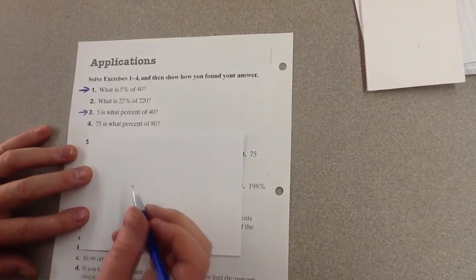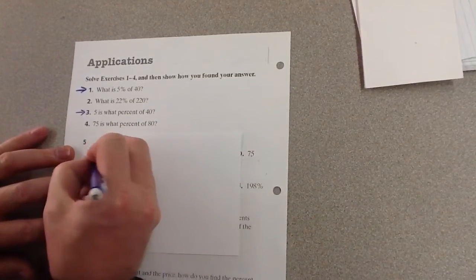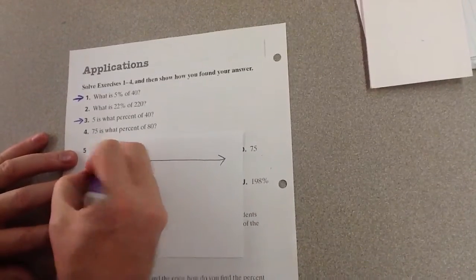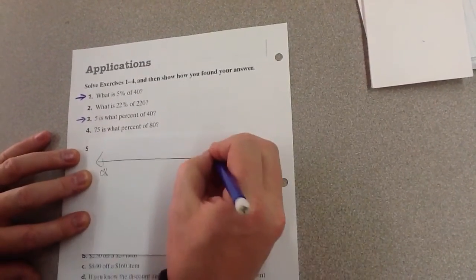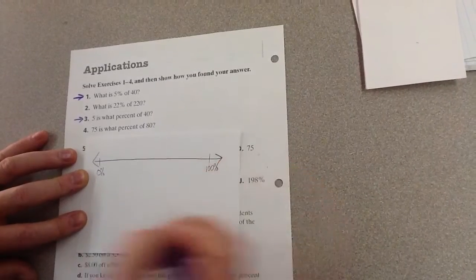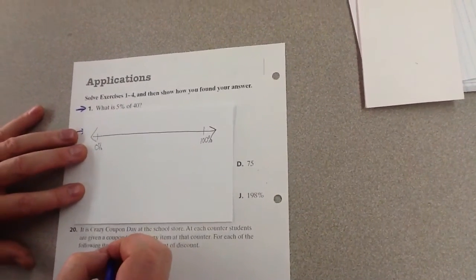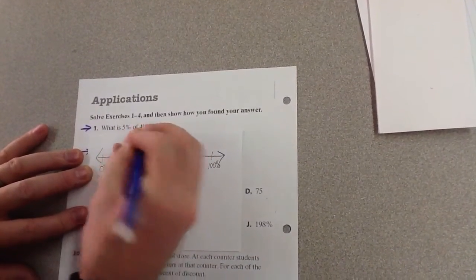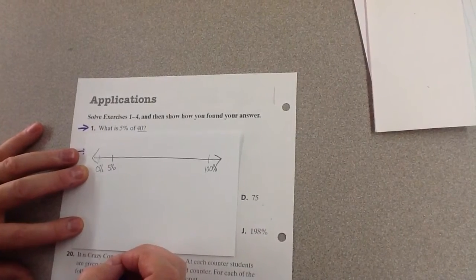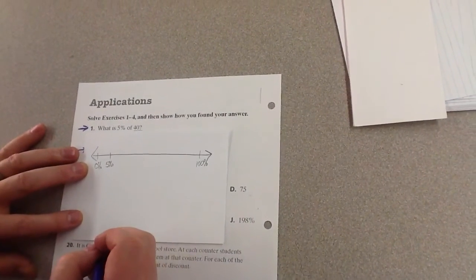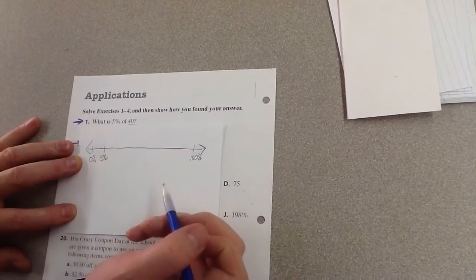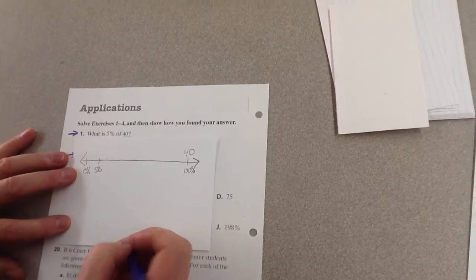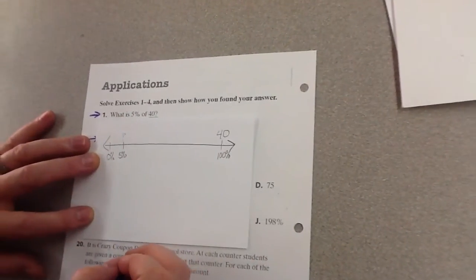Now remember, all week, every time we've done percent, we've worked with a percent number line. And all of those percent number lines started out with 0% and 100%. Now let's ask ourselves, what other numbers are we given? We're given 5%, and we're also given 40. What is 40? Is it the whole or is it part of it? It's 5% of 40, so that implies that it's our whole number. 40 is our 100%.